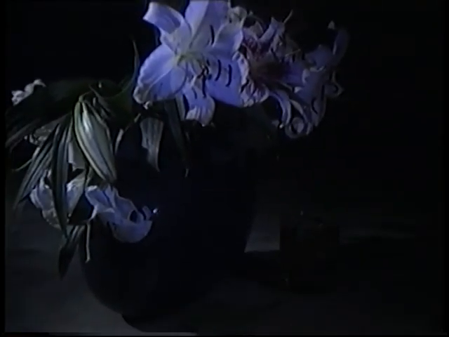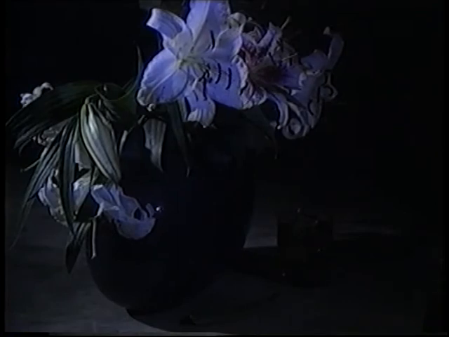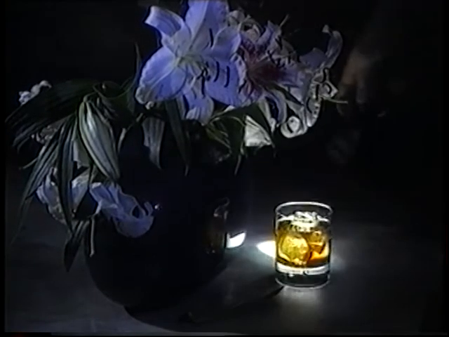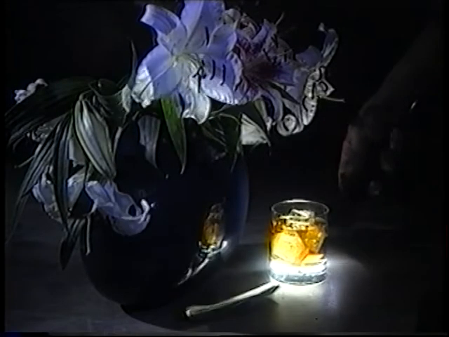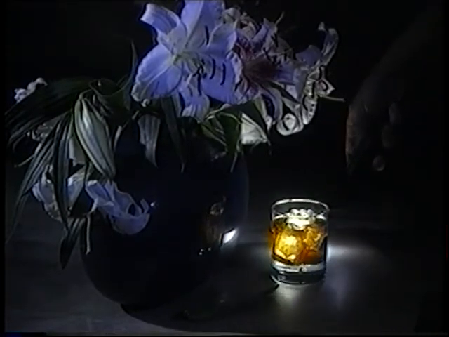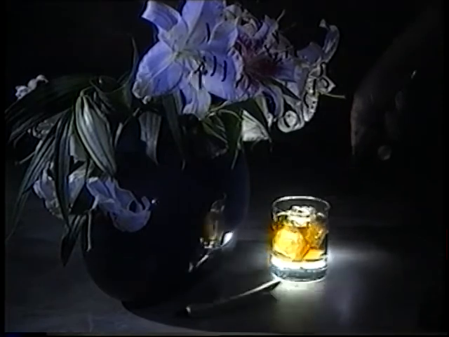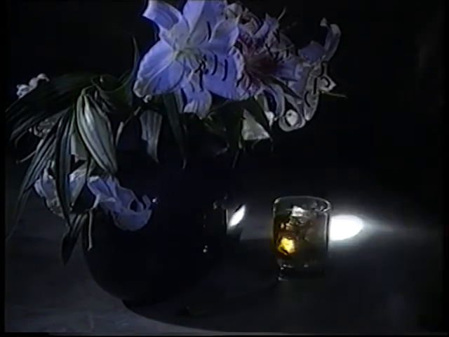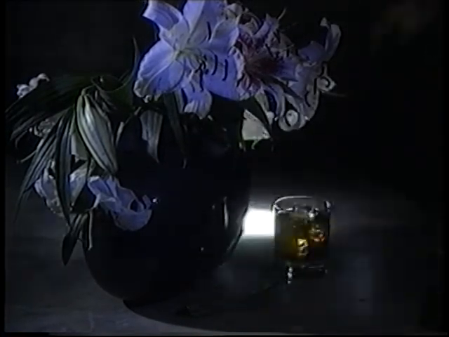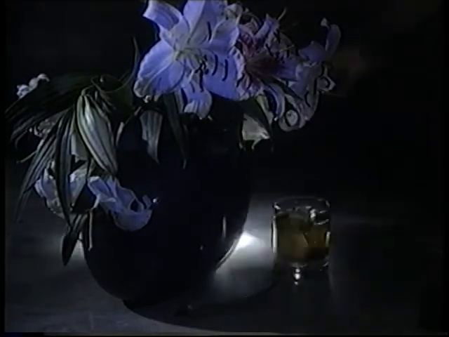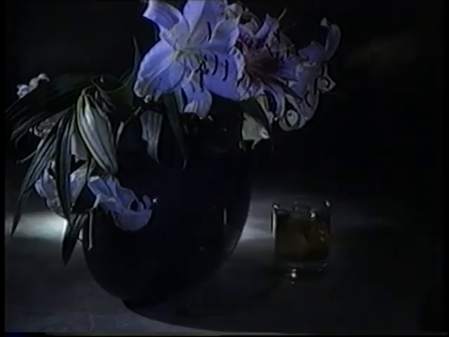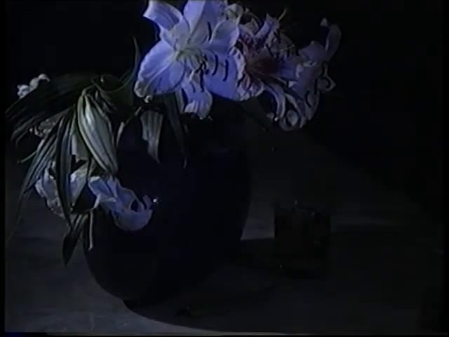Okay, let's give an exposure for the liquor. And what we're going to do on the liquor is just go in behind it very simply and light it up. About 3 seconds. Now, I want to give a glow behind the entire scene here. And that's it. Let's see what it looks like.